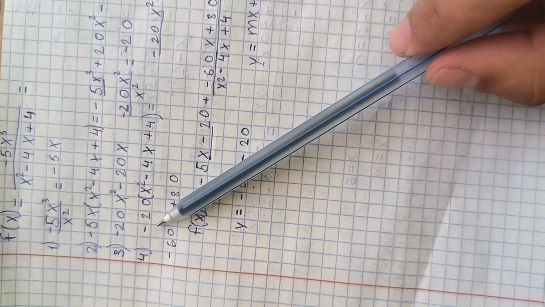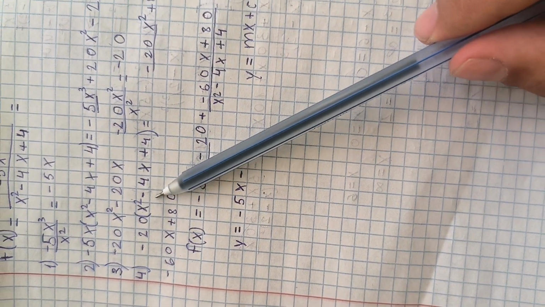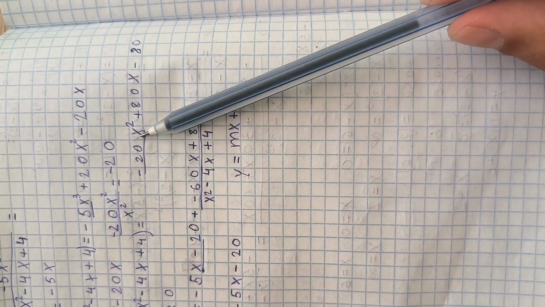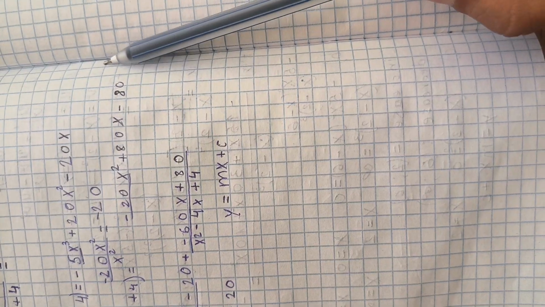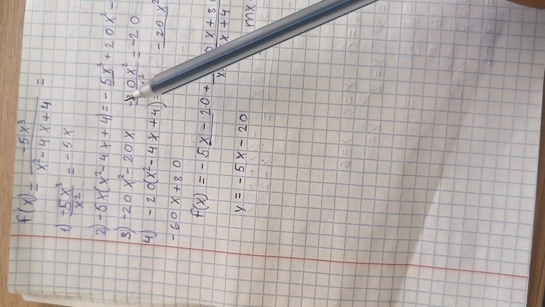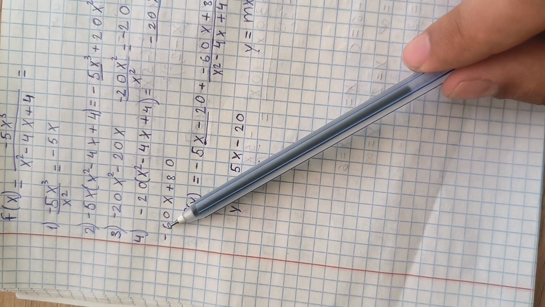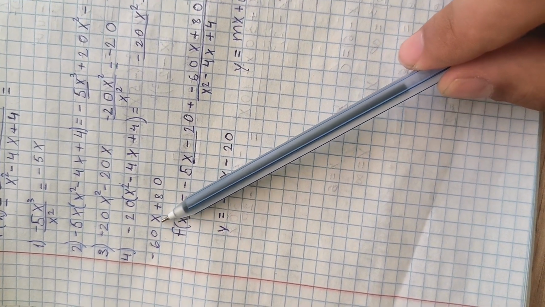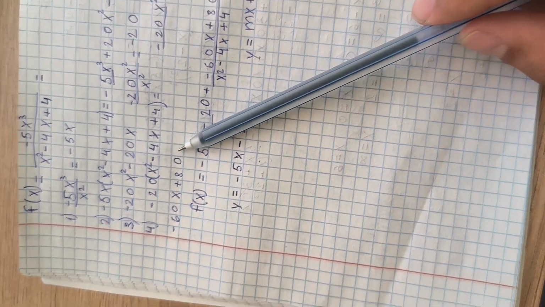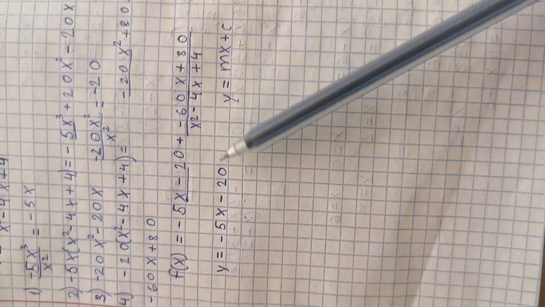I multiplied the minus 20 by the bottom part of our equation, and this gave us this exact thing right here. I also removed the first part according to the formula, and this gave us minus 60x plus 80, which still equals c in this formula.